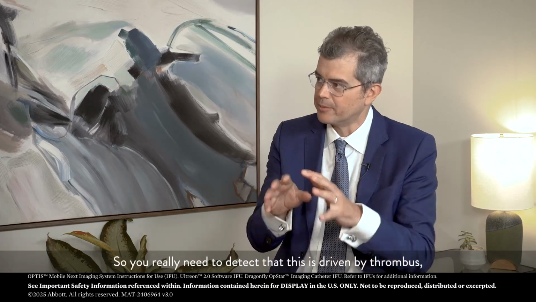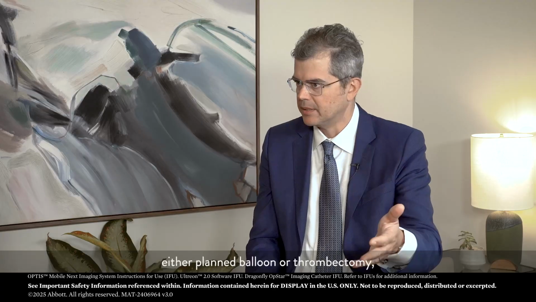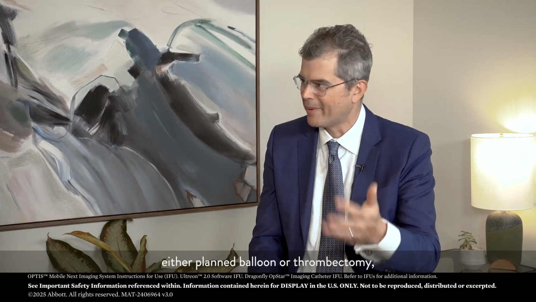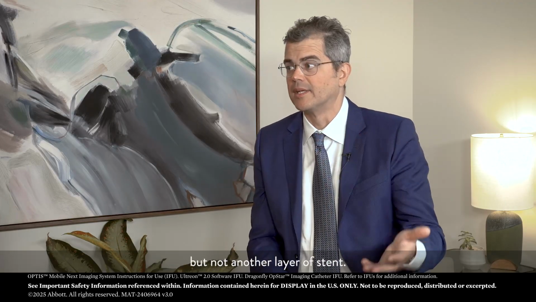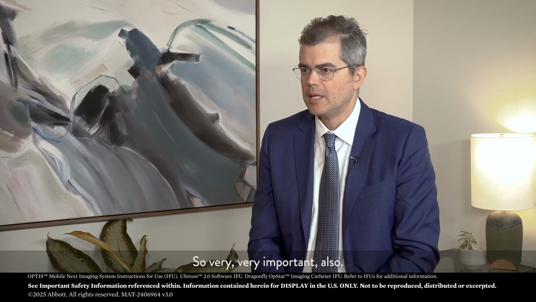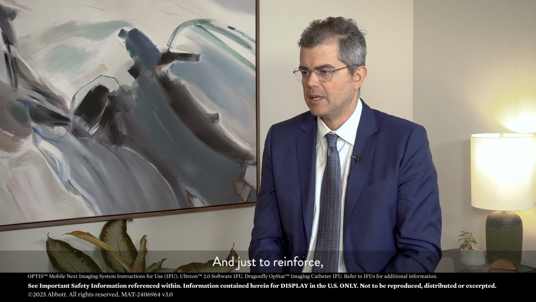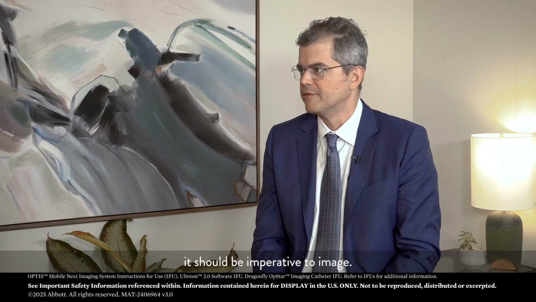So you really need to detect that this is driven by thrombus, and treat with either plain balloon or thrombectomy, but not another layer of stent. So very, very important. And just to reinforce, it should be imperative to image.